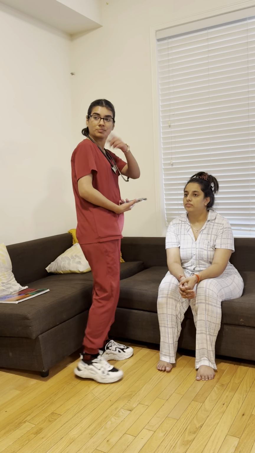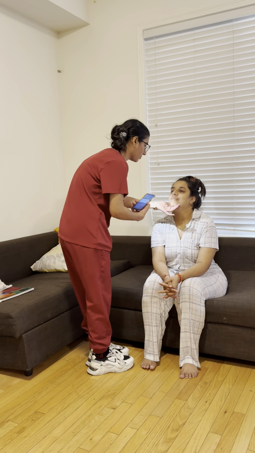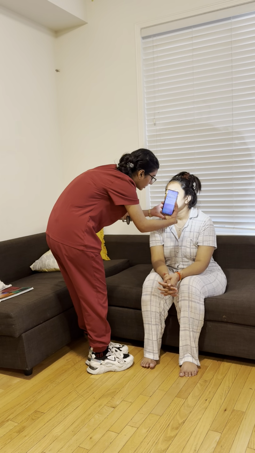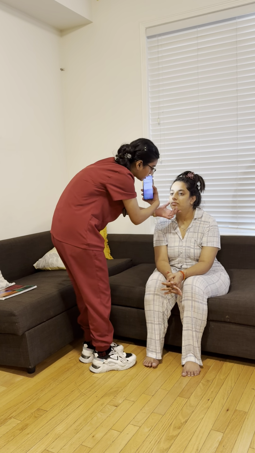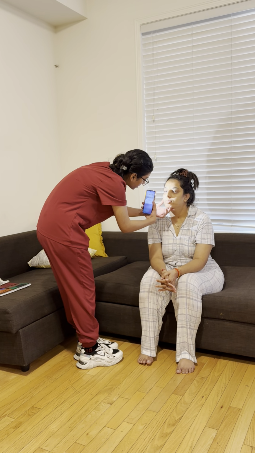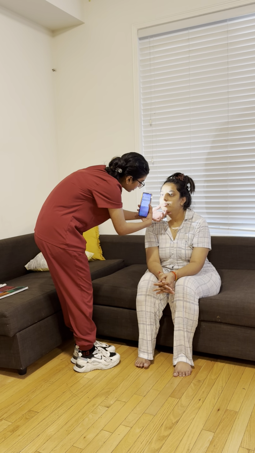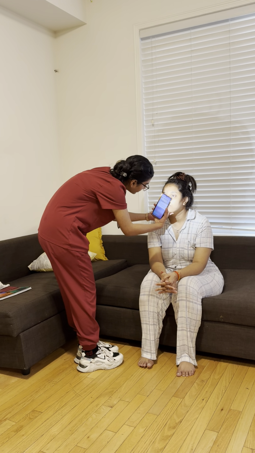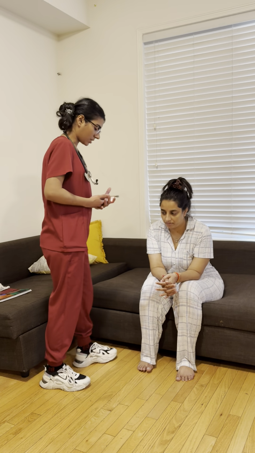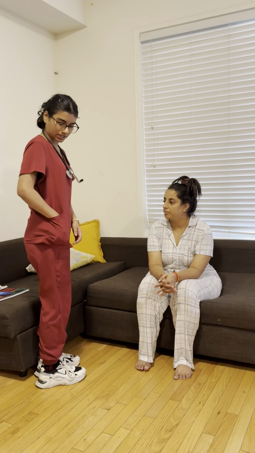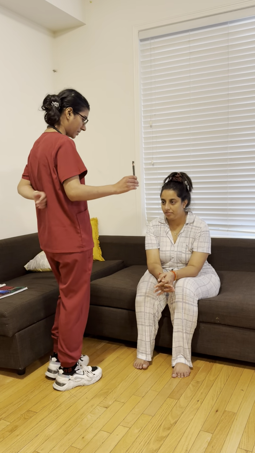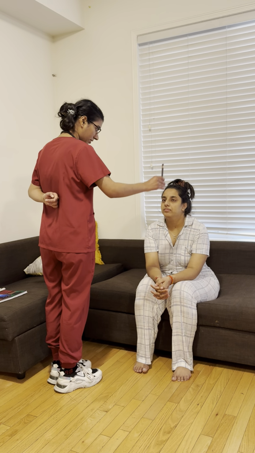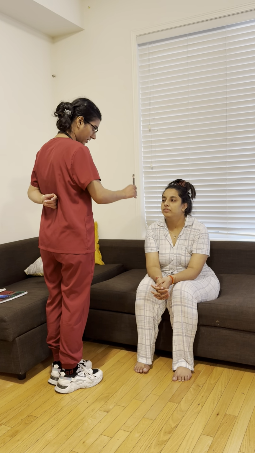Next I'm going to check your pupils. For this, Sheetal, can you please focus on any distant object on the wall? I'm going to flash light on the right eye and afterwards on the left eye to check the pupillary response. Now I'm going to check the consensual response. I'll flash light on the right eye and check the left pupil, and afterwards on the left eye and check the right pupil. Afterwards, Sheetal, can you focus on the tip of the pen? As I'm moving it closer to you, just follow the directions, don't move your neck.